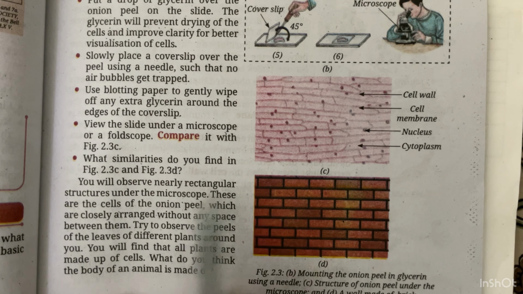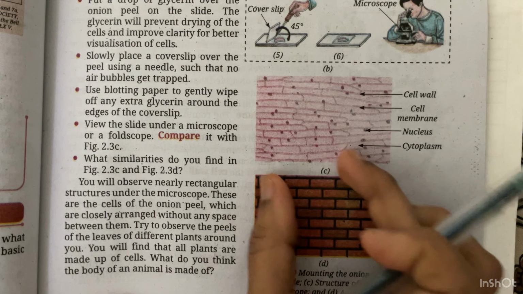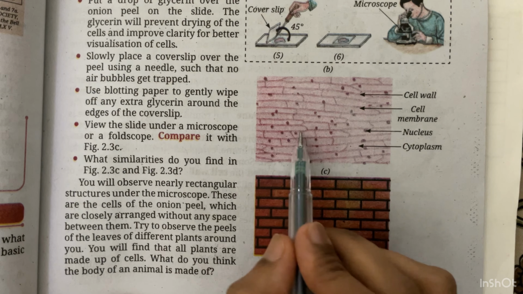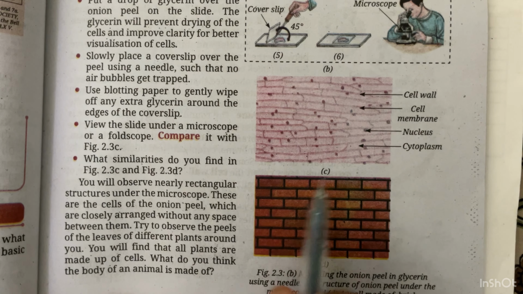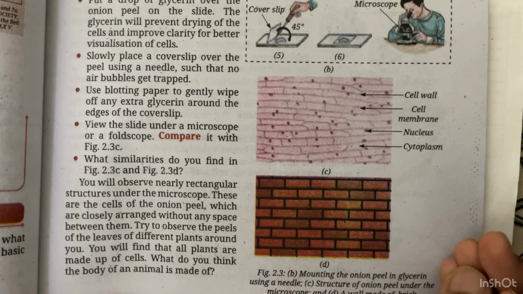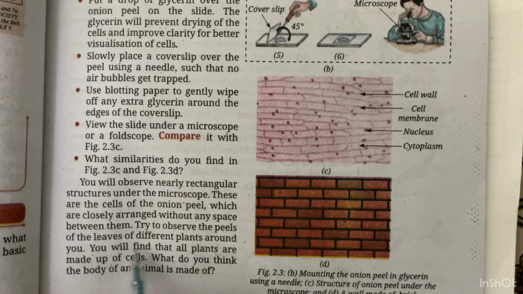The cells are closely arranged, without any space between them. There is no space between the cells here. Now try to observe the peel of the leaves of other different plants around you. You will find that plants are made up of cells, not only onion. If you try with any other plants, you will come to know that they are all made up of cells.